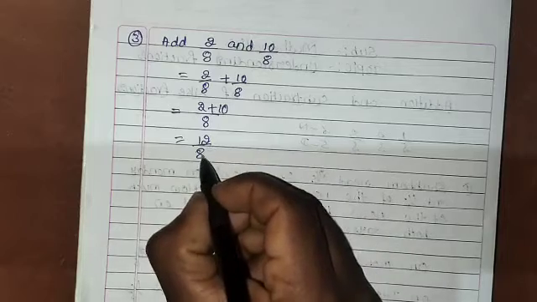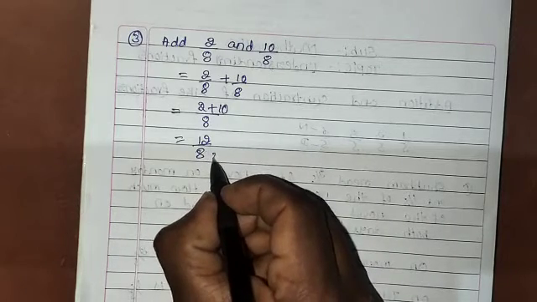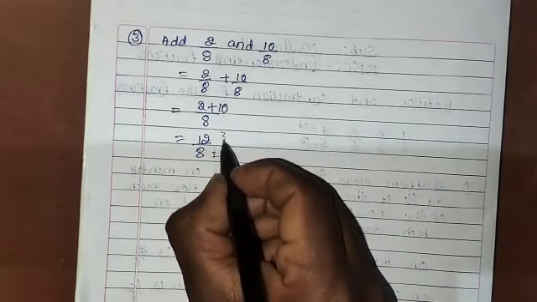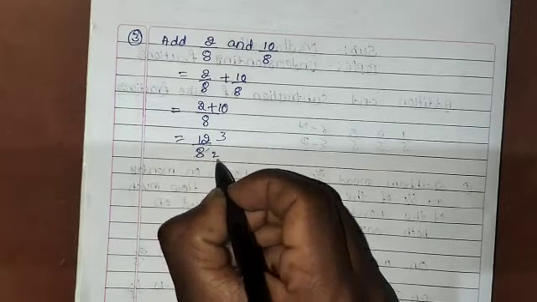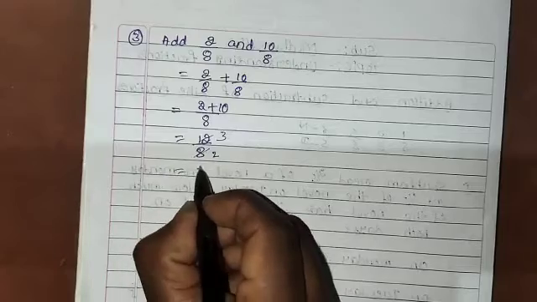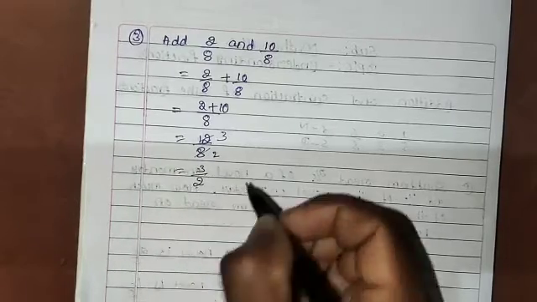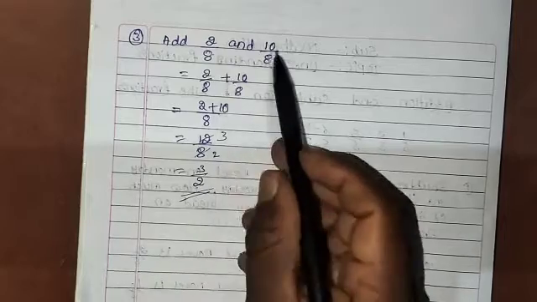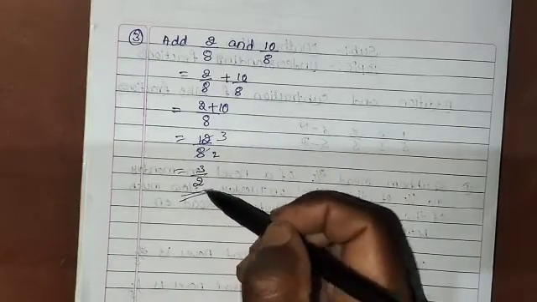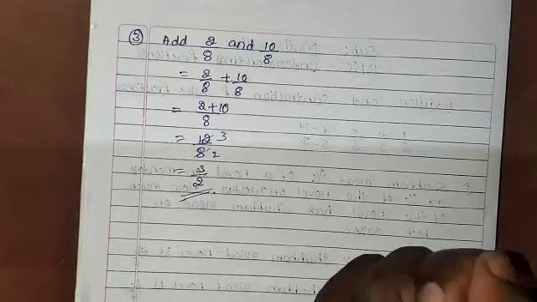4 divides 8 how many times? 4 2s are 8, and then 4 3s are 12. When we are dividing this by 4, 4 2s are 8 and 4 3s are 12, we get 3 by 2. 3 by 2 is the final answer. When we are adding these two fractions we get 3 by 2. Thus we add the like fractions.